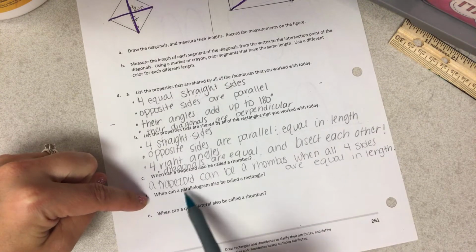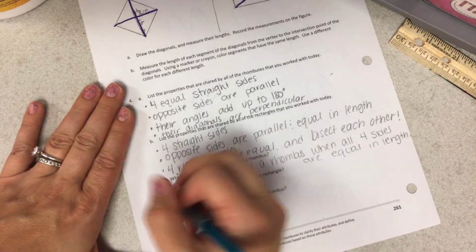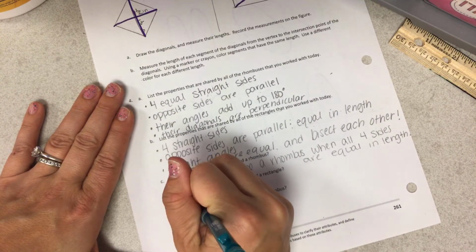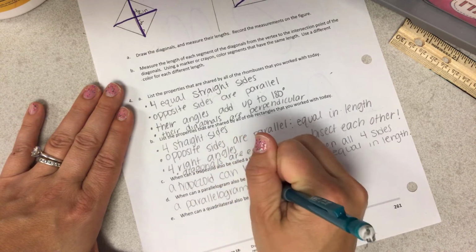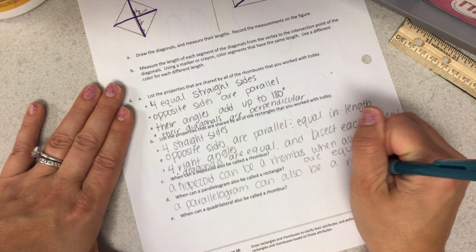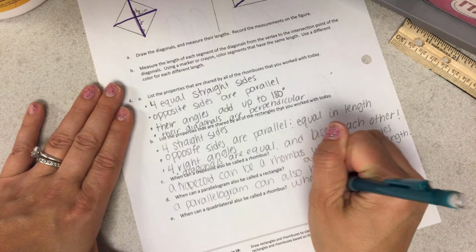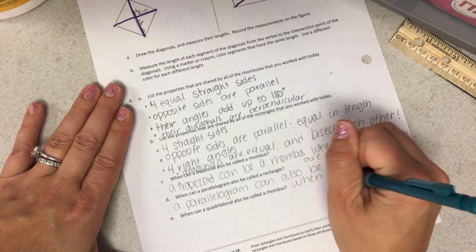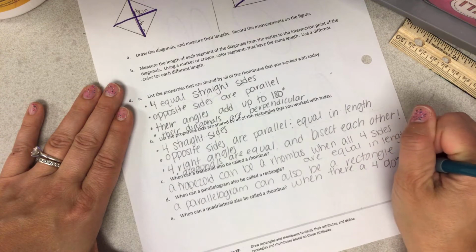Then it says, when can a parallelogram also be called a rectangle? We can say a parallelogram can also be a rectangle when there are 4 90-degree angles.